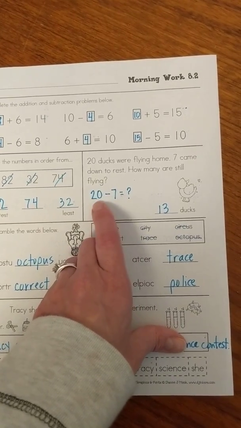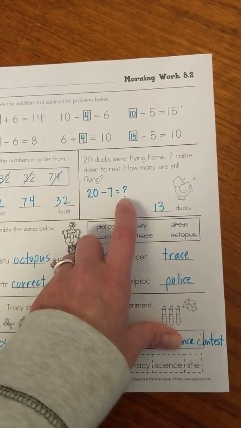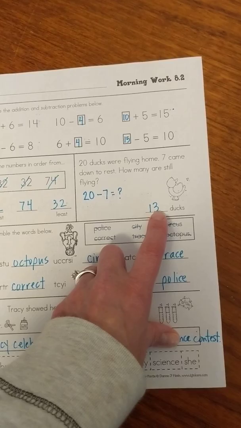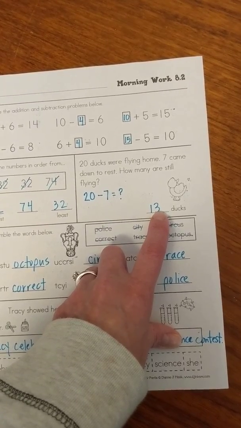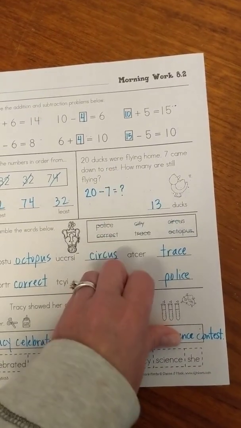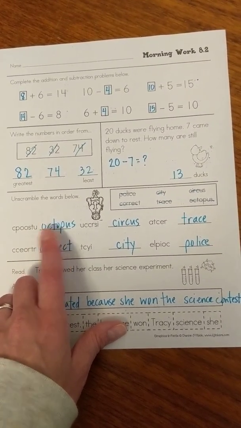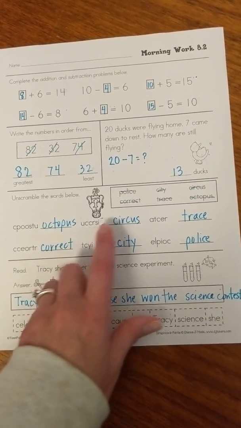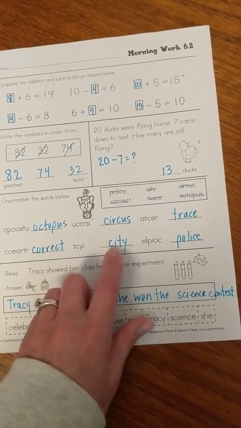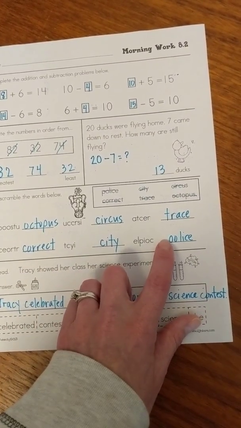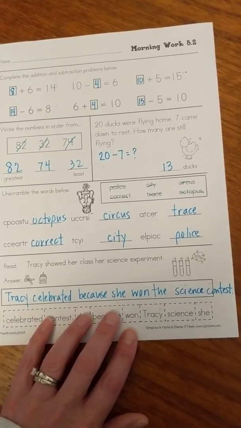We did a number model, 20 minus 7 equals blank. So when we solve that, we know that there are 13 ducks still flying in the air. Okay, this first one was octopus, then correct, circus and city, trace and police, once we rearrange the letters.